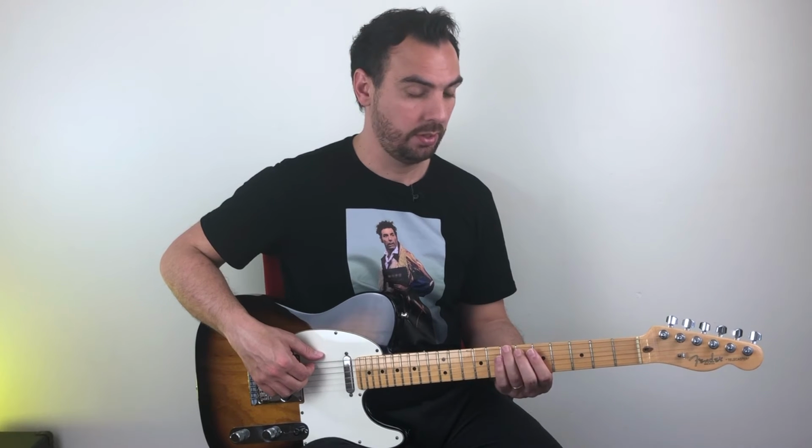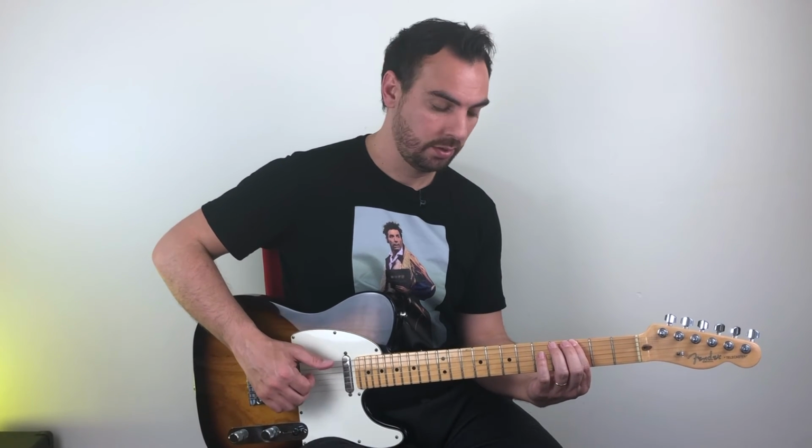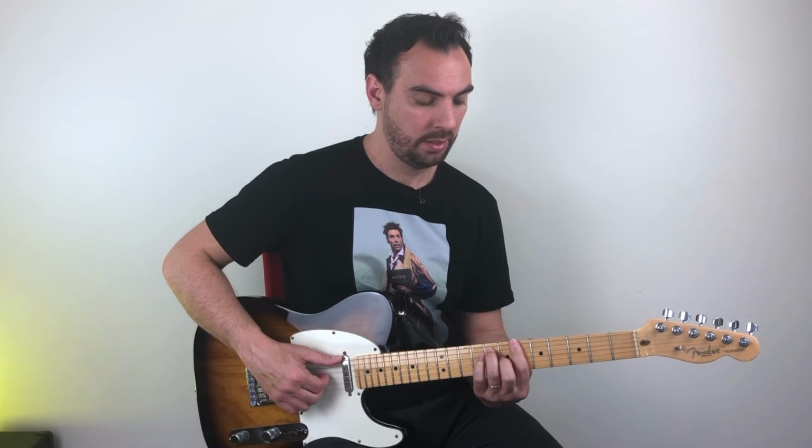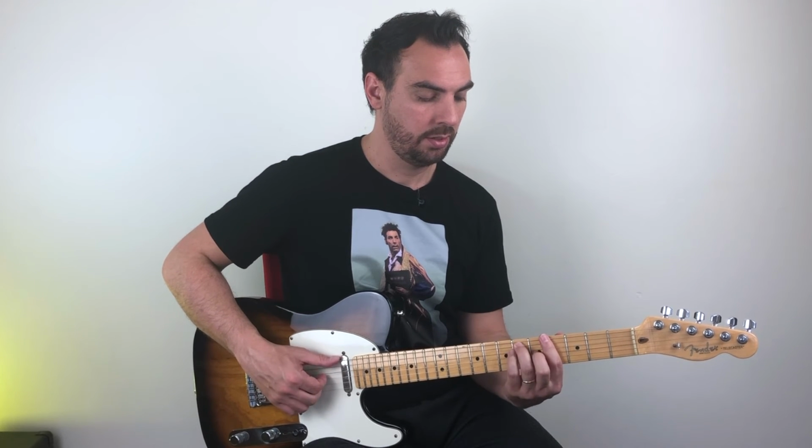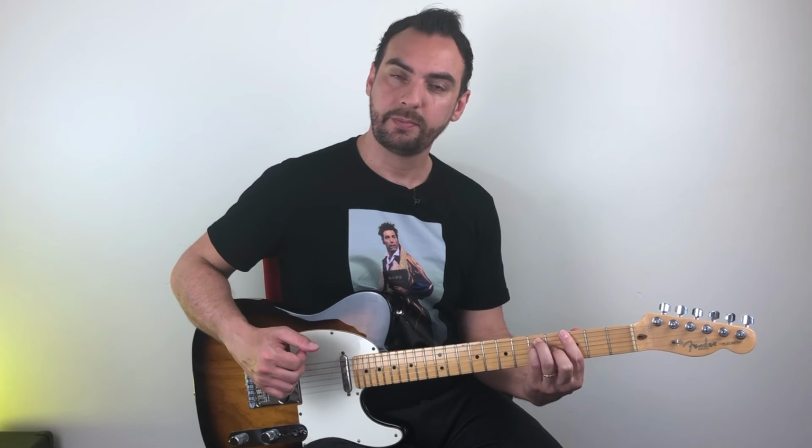But here's another thing that is very common where we find and use the tritone substitution, which is to keep the bass going chromatically down. So you can apply this idea over pop songs as well.